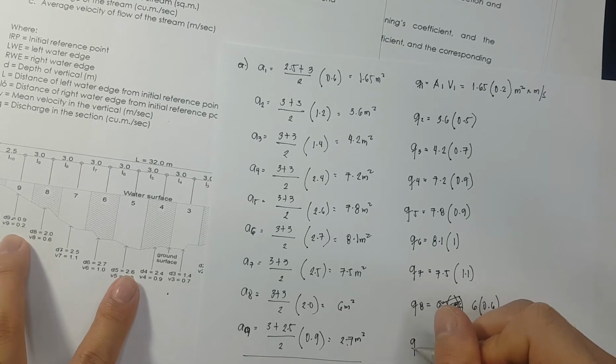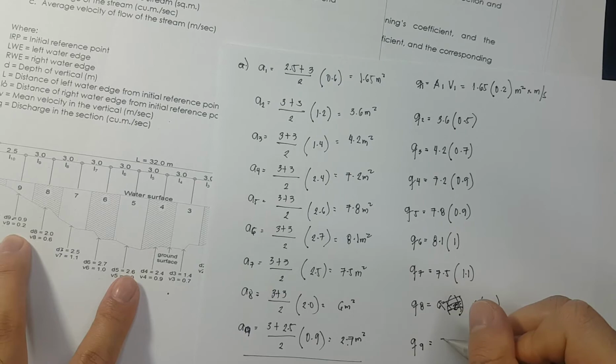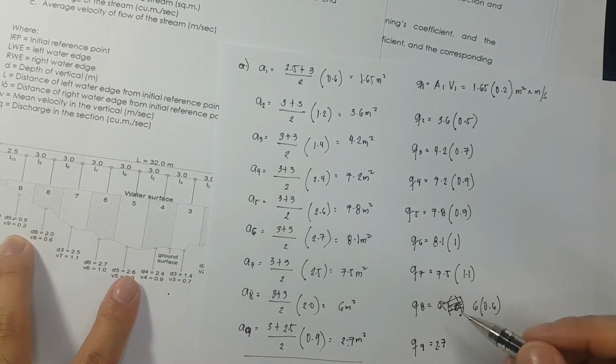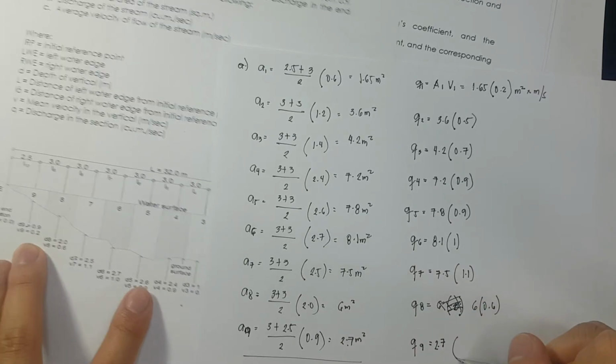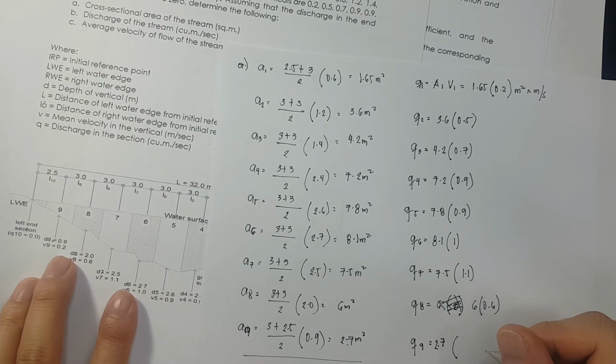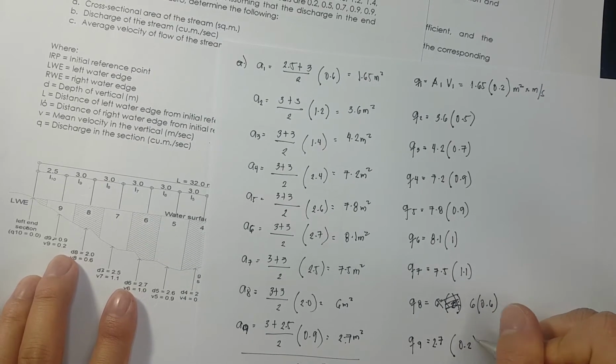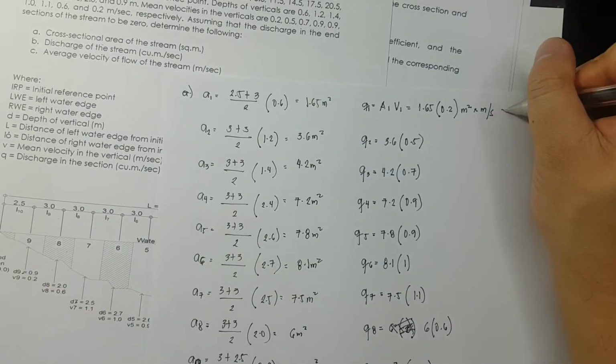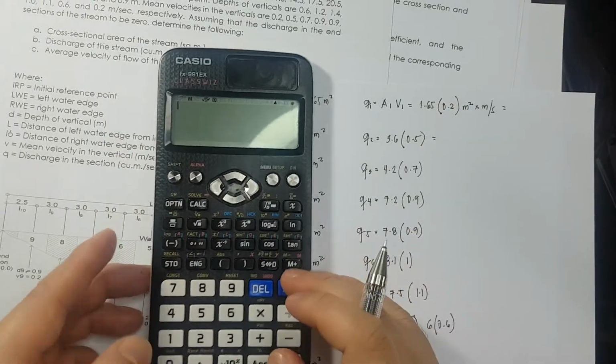Then Q9, we have our area 2.7 times a velocity of 0.2. Okay? So we can now solve for the values.